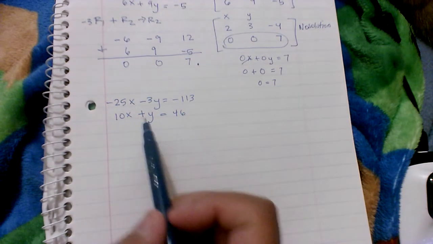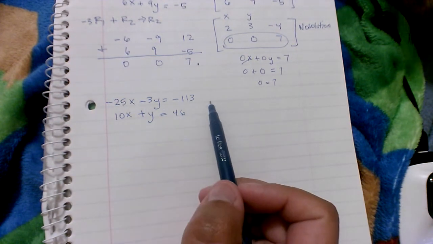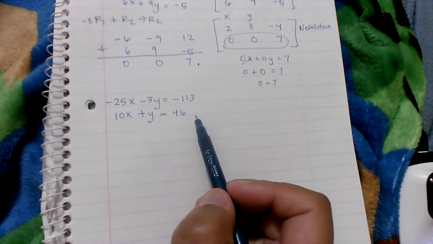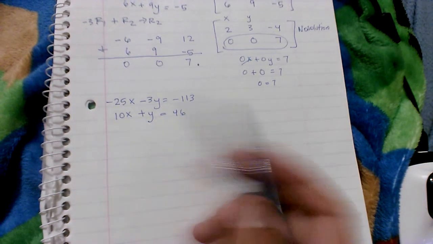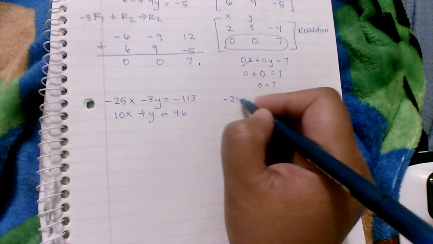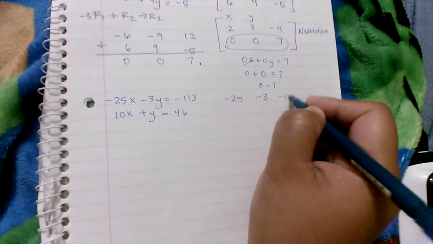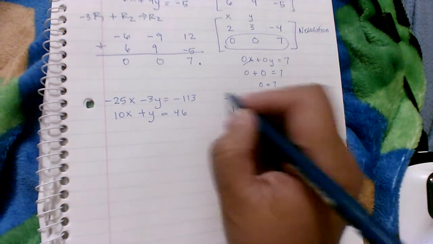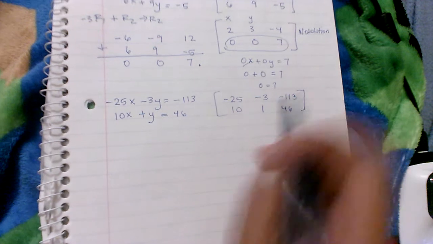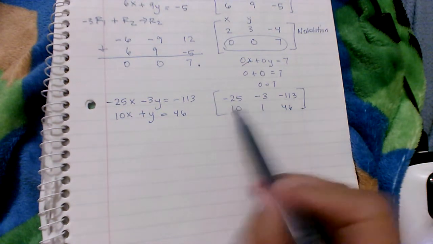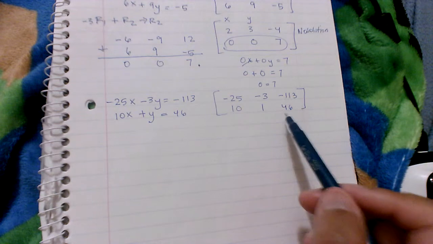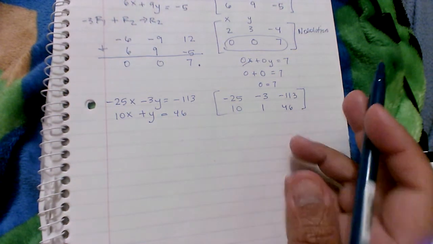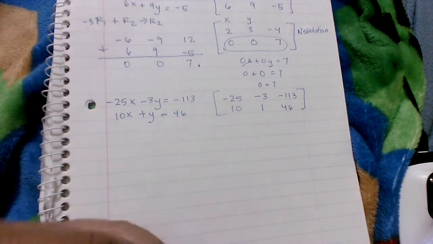So let's look at another system. Let's say I gave you -25x minus 3y equals -113, and, sorry, my cat, 10x plus y is equal to 46. Again, I'm going to make my augmented matrix, so I'll have -25, -3, -113, 10, 1, and 46. And again, because of the numbers that I have in each individual row, I'm not going to start this by, say, dividing everything by some number, because it's just going to give me a fraction, and I don't want to work with fractions in the row operations.